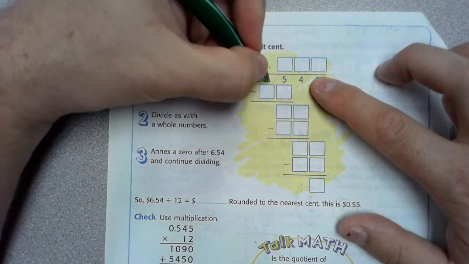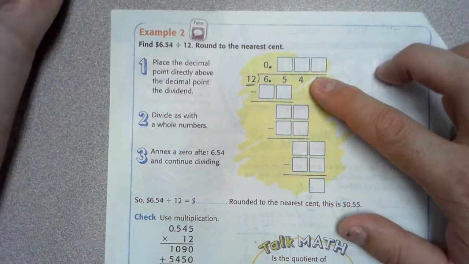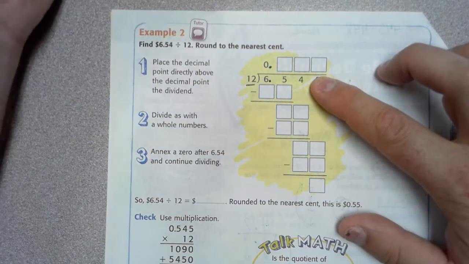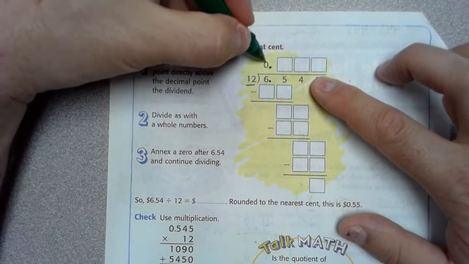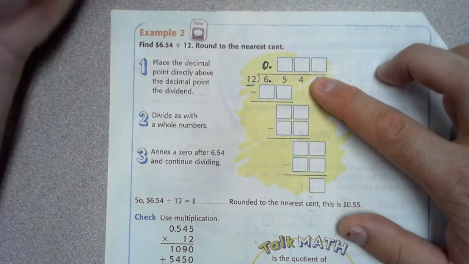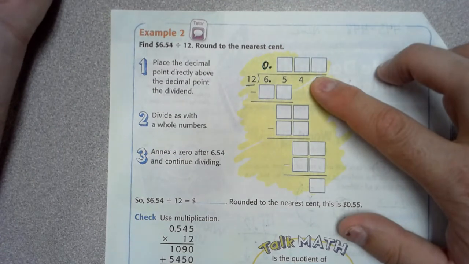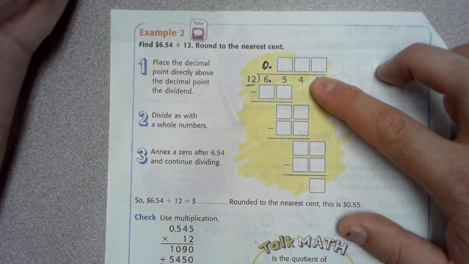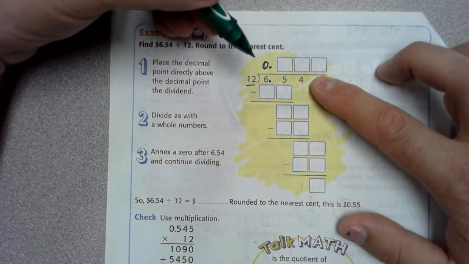Well, that's 0. And notice how they went ahead and put the decimal, like I said earlier. Go straight up and put the decimal in, because 12 does not go into 6, so that's going to be 0. So now you can see that we have a 0. We're going to have basically no dollars. We're going to have pennies here. We're going to have change that we're going to be dividing, this 654 by 12.